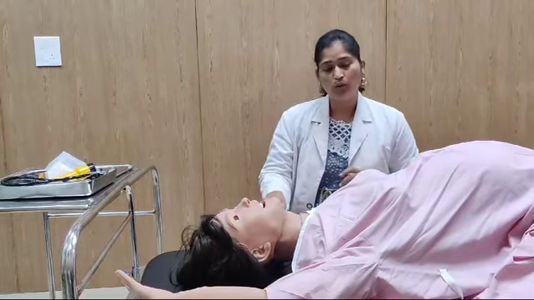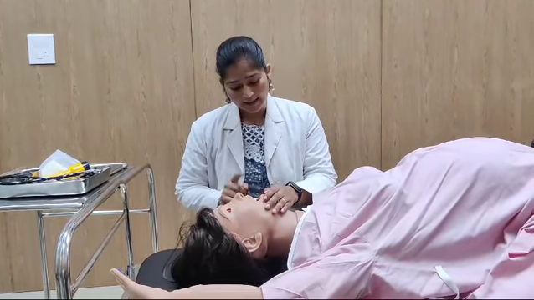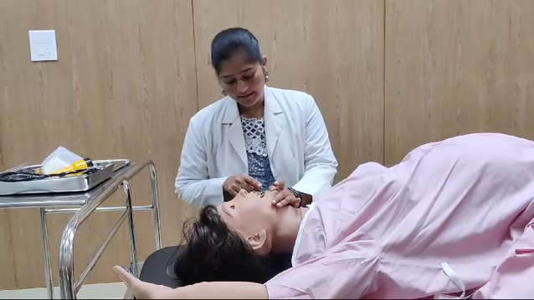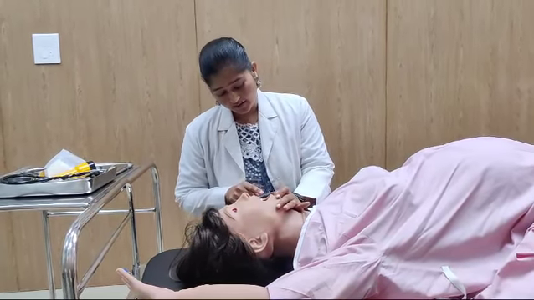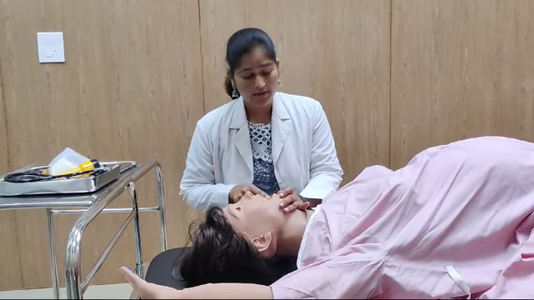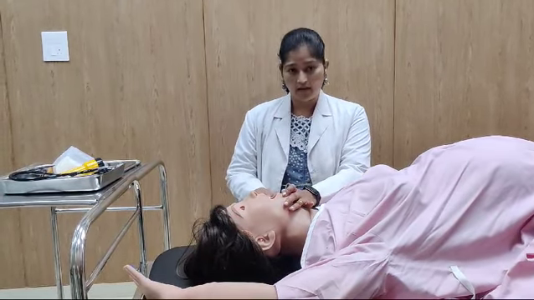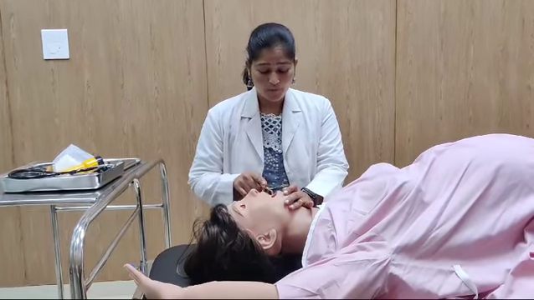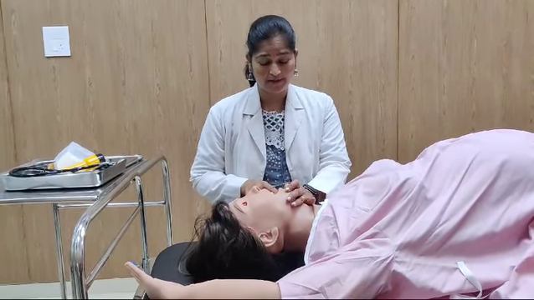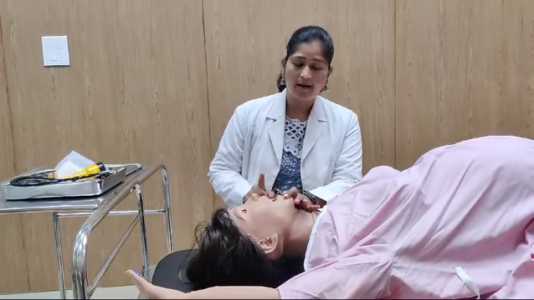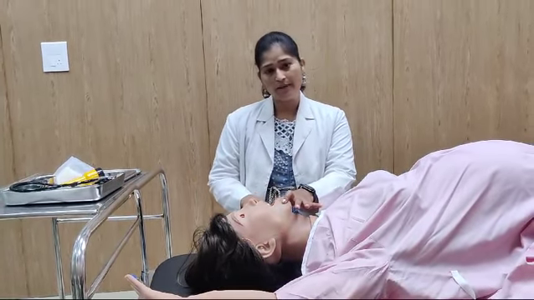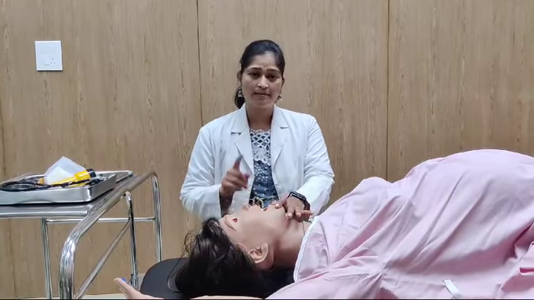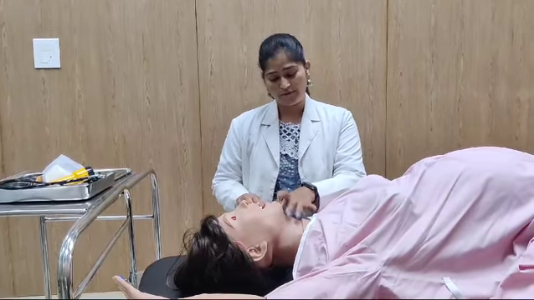And after that we come to the oral cavity examination. In that we have to assess for teeth decay or any cavities of the teeth. We have to assess the color of the tongue to check for anemia, and any coating, infections, foul smell, or any gingivitis. If there is gum bleeding during pregnancy, we have to consider it as normal because of the hormonal imbalance.